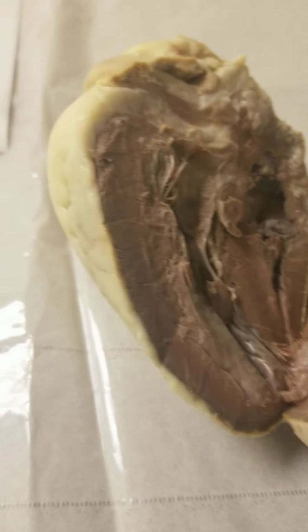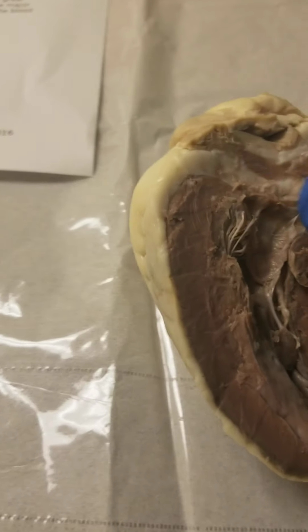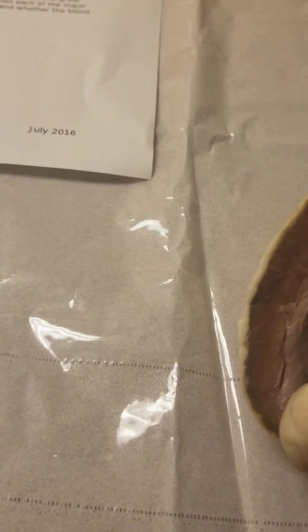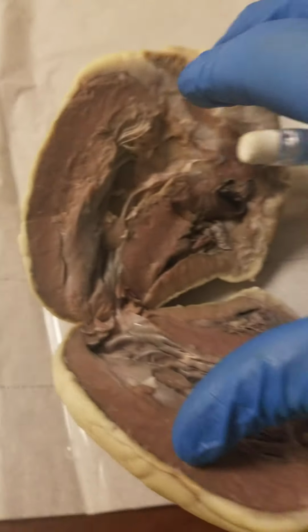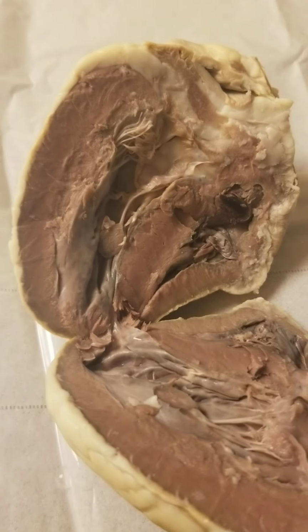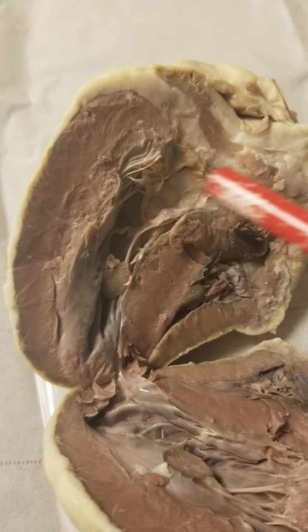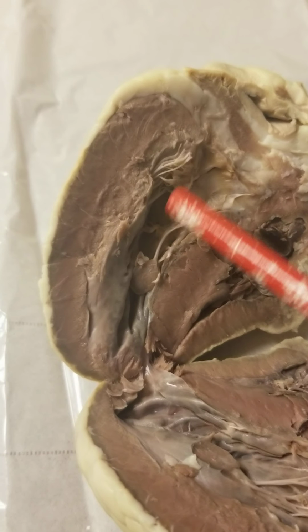Next, we're going to have the interior of the left side. There we go. All right, so we're going to have the bicuspid valve, which is going to be right here.